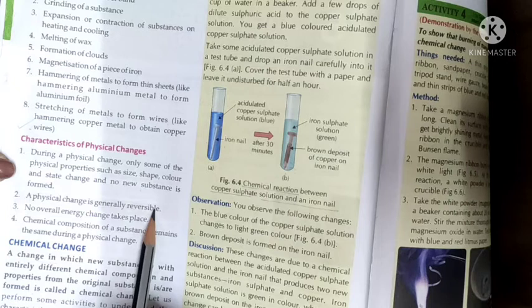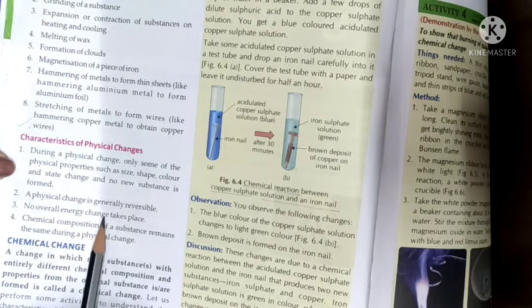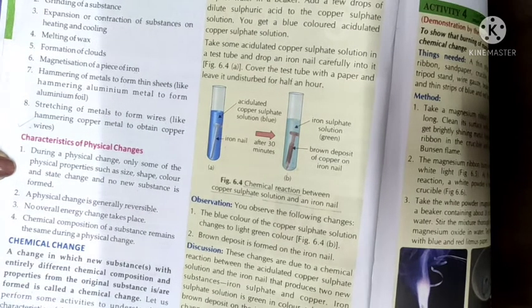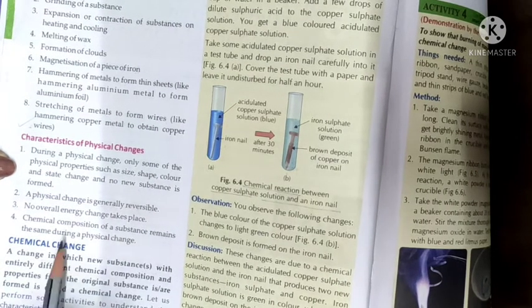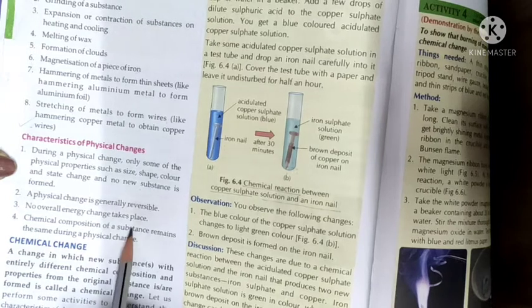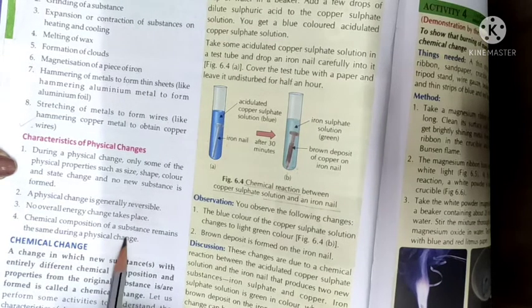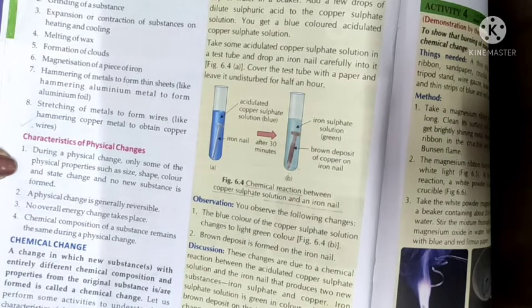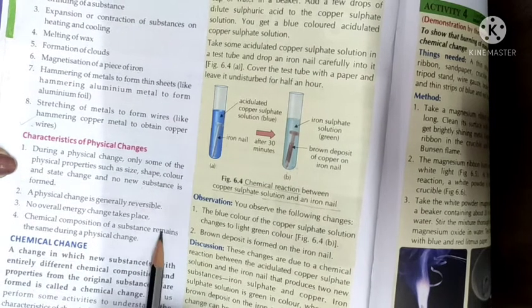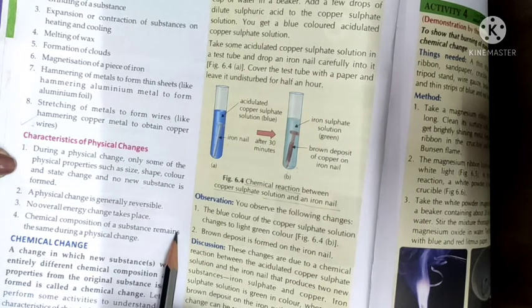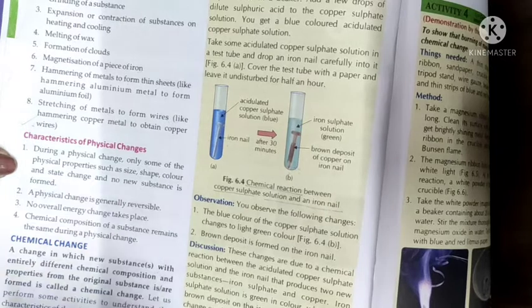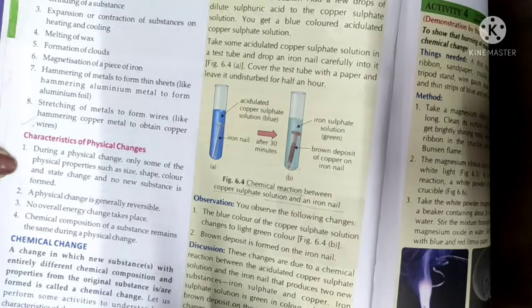रिवर्सिबल होते हैं. Next one, no overall energy change takes place. कोई एनर्जी गेन या लॉस नहीं होता. Number 4, the chemical composition of a substance remains the same. I will explain the meaning of chemical composition later on. So the chemical composition of a substance remains the same, like in the case of paper. After cutting, the paper remains the same as paper.